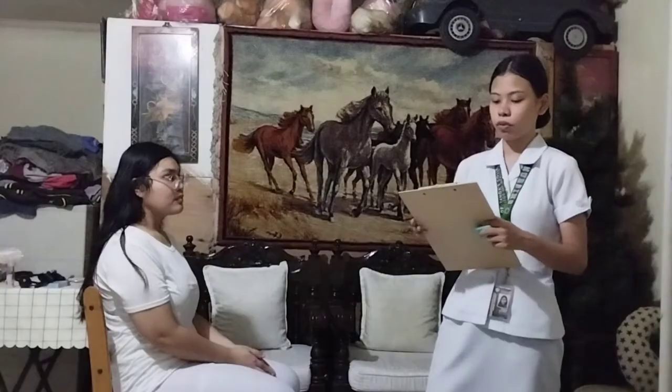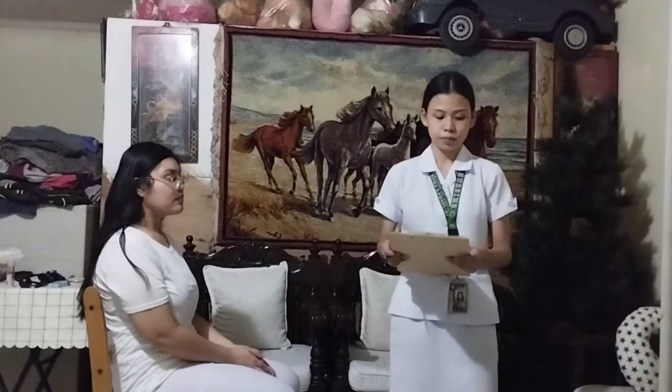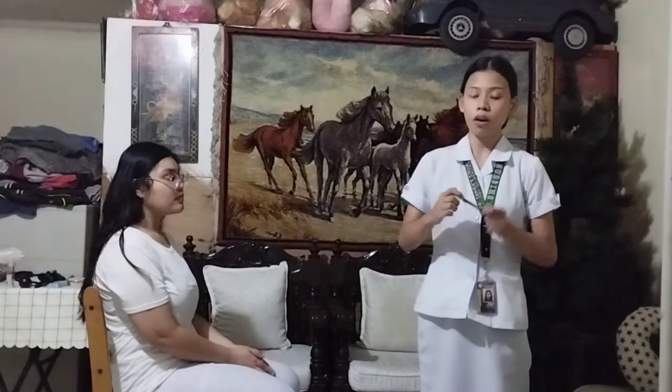So, the computed BMI of the patient is 24.4, which is within the normal limits. So this means that the patient is not in the classification of underweight or overweight or obese.